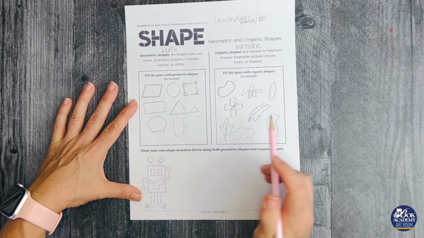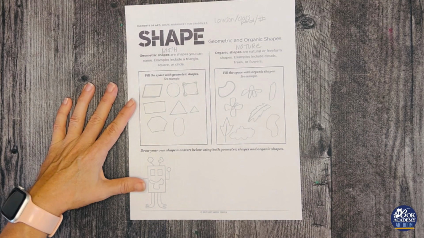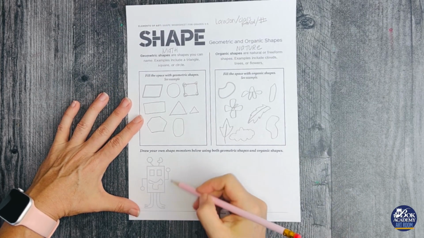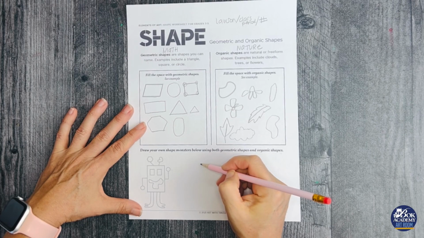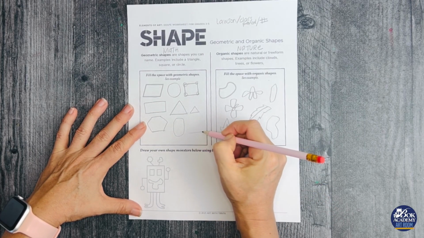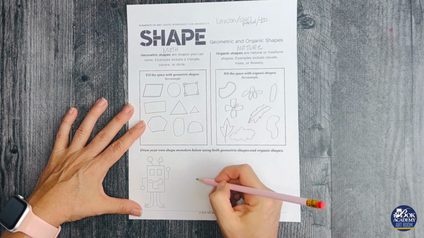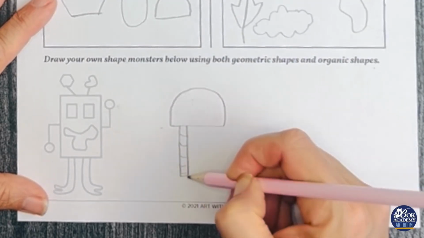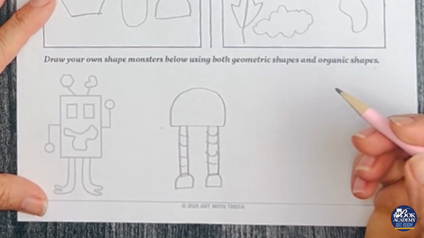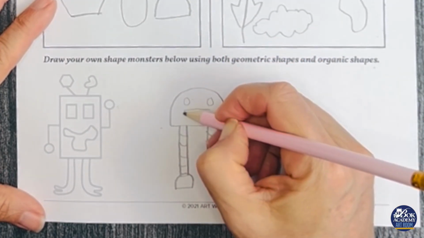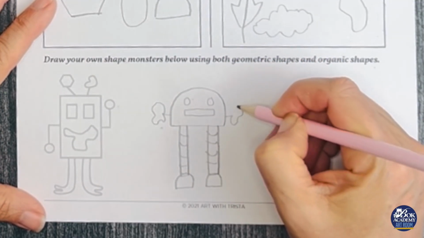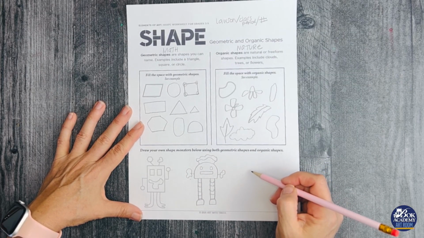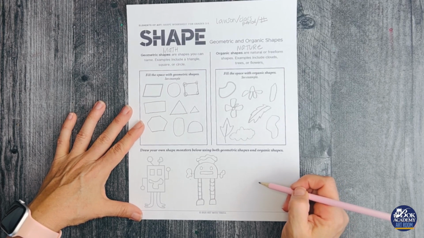So once we've added some geometric, some organic, draw your own shape monster below using the geometric and organic shapes. Again, there's just an example. Let's see if Miss Lawson can come up with one. Oh, I guess this could be a half circle. Let's use that. So draw something using some organic and some geometric shapes. It doesn't have to be very detailed.